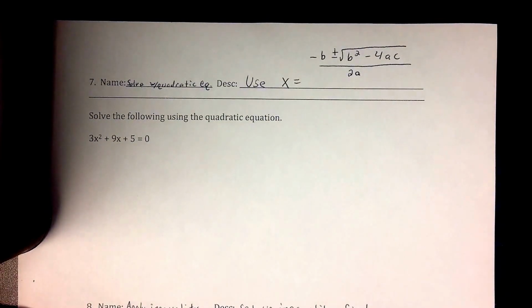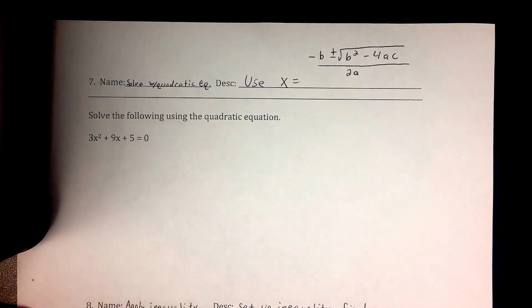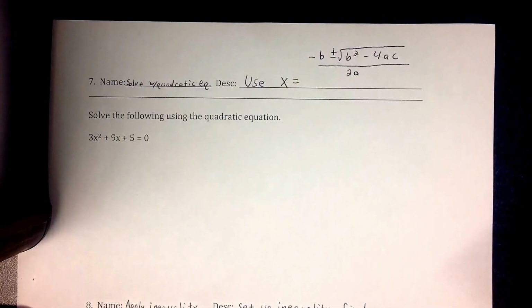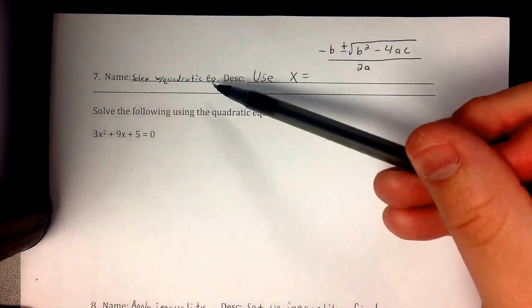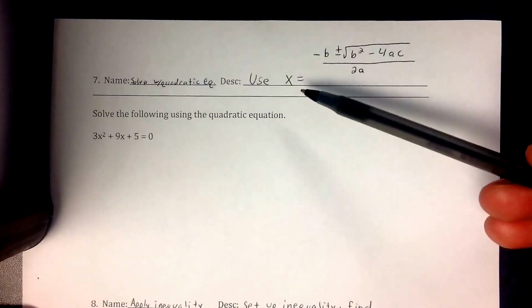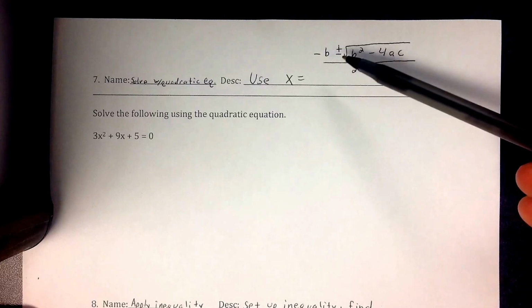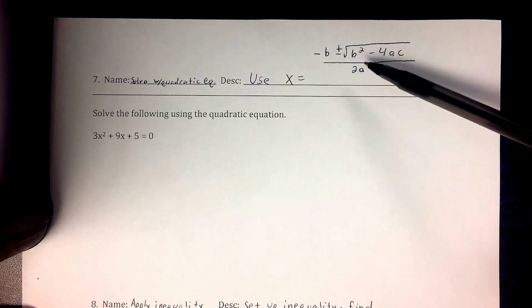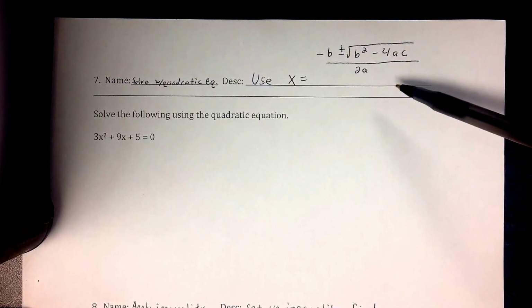Okay, number 7. Solve the following using the quadratic equation or quadratic formula. So we're going to call it solve with the quadratic equation. And again, we're going to use x equals negative b plus or minus the square root of b squared minus 4ac all over 2a.